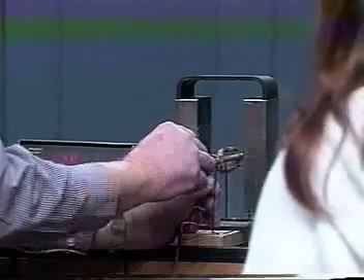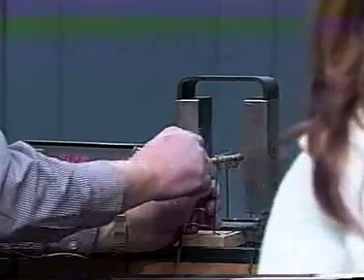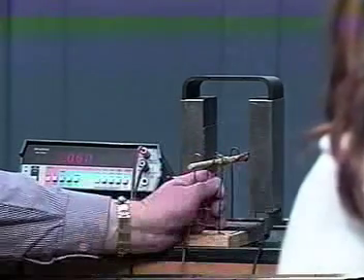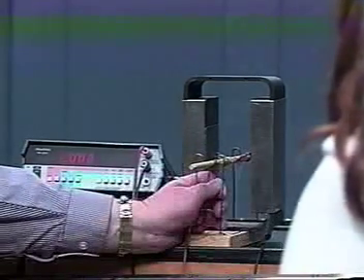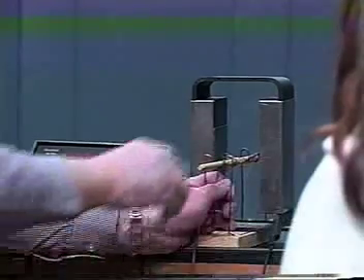Now, I'm going to hook this up like this. I'm getting a voltage out of it, right?